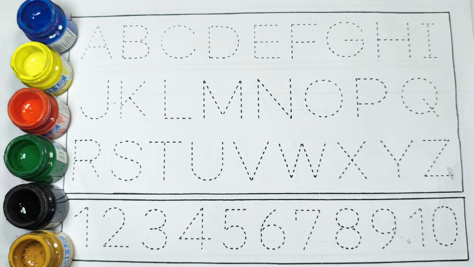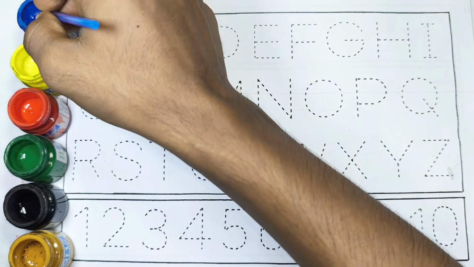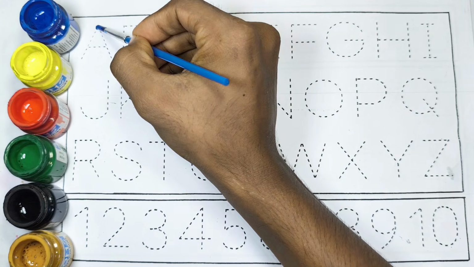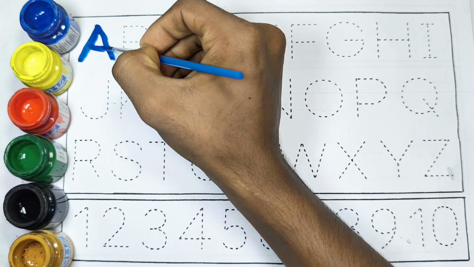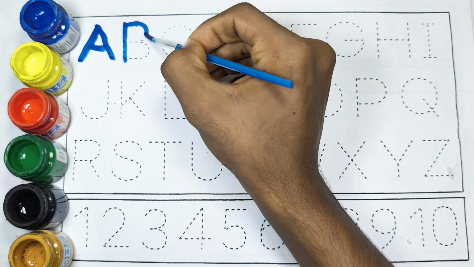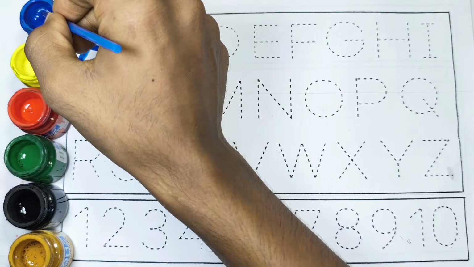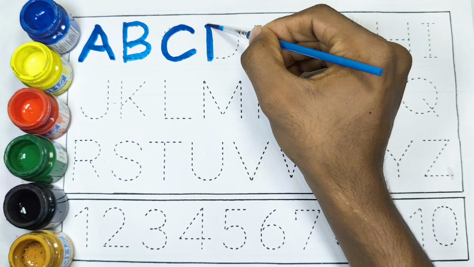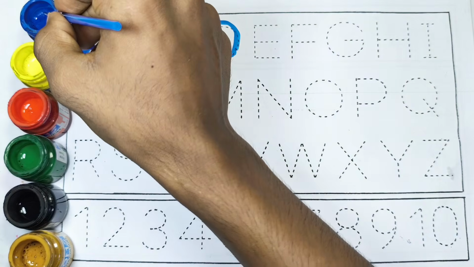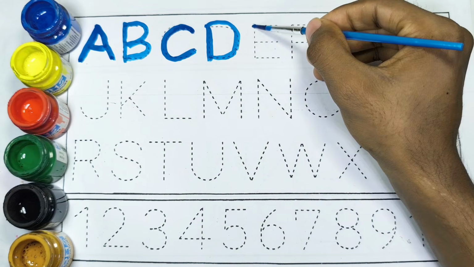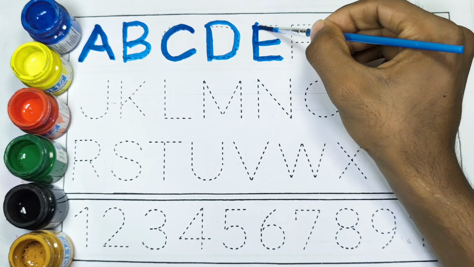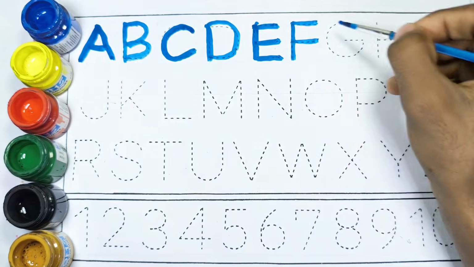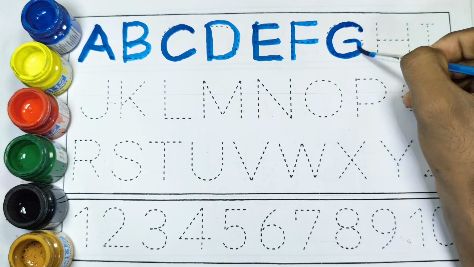So kids, now you draw alphabets and first you draw A. A for apple. B for ball. C for cat. D for dog. E for elephant. F for fish. G for God.